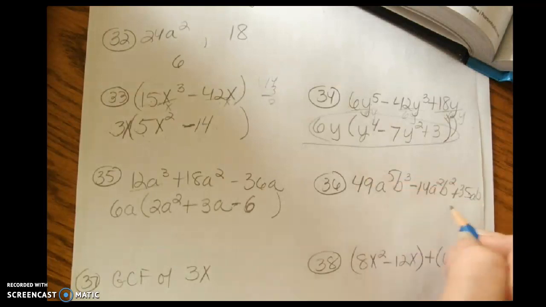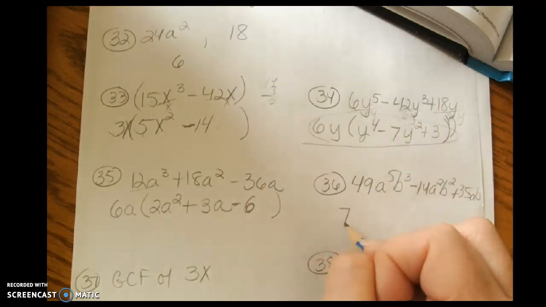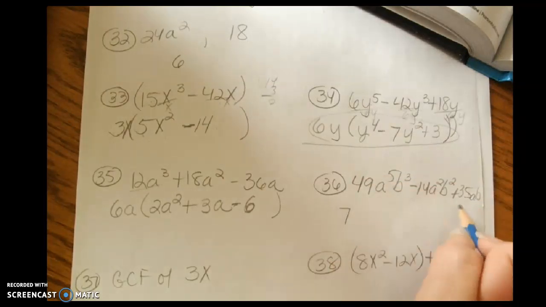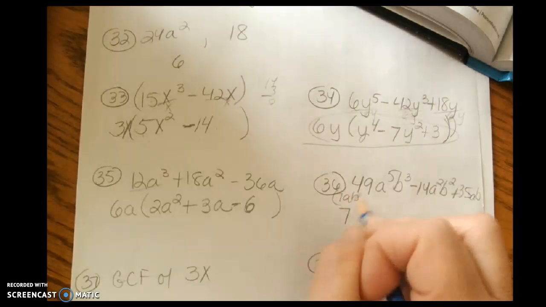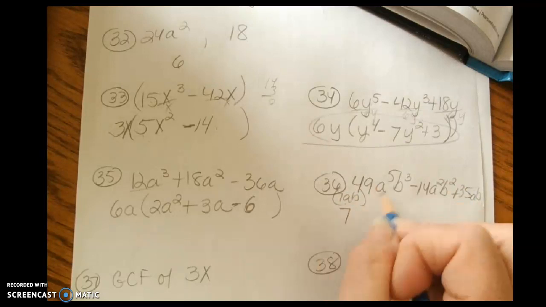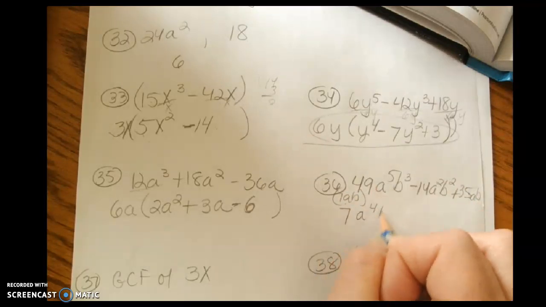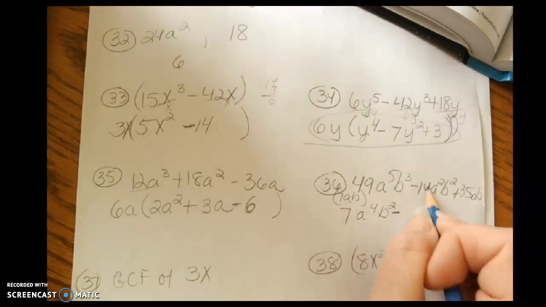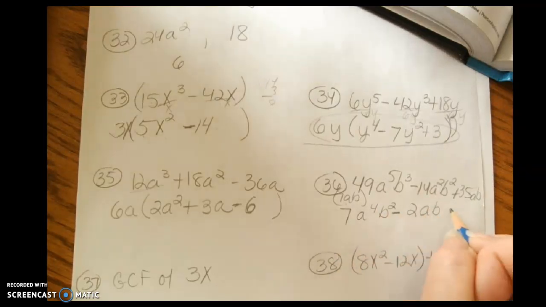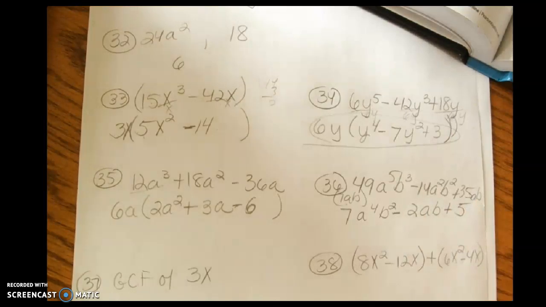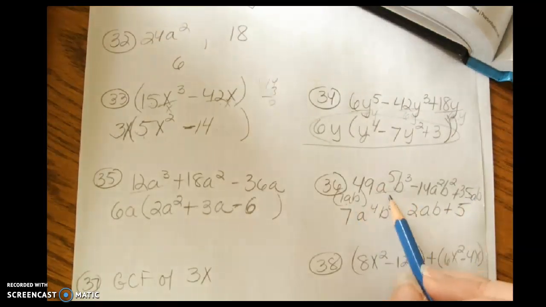I am going to factor out a 7. So I would have 7. Looks like an A and a B. So I'm going to write here 7AB. That's what I'm dividing everything by. So this becomes 7a to the 4th b squared minus 2ab and then plus 5. Okay, I just divided everything by 7ab, 7ab, and 7ab.